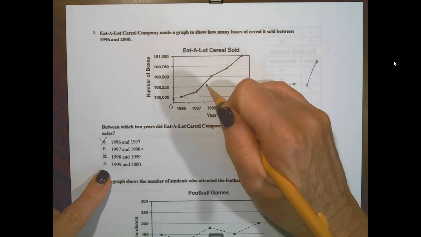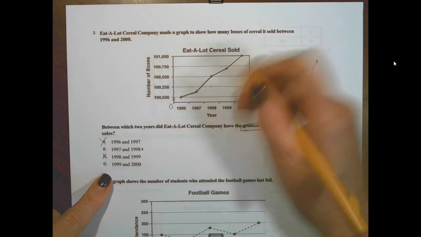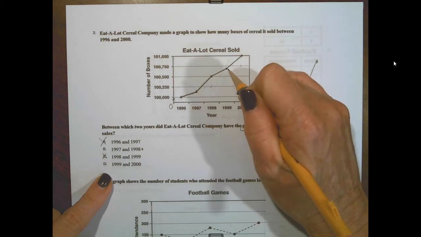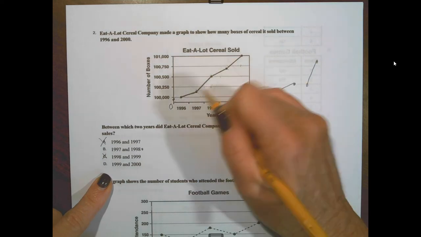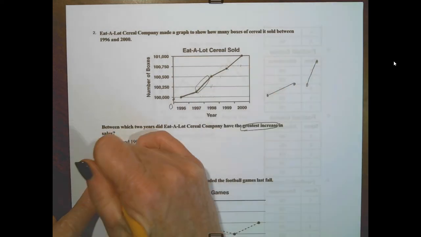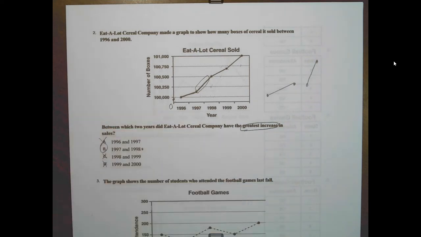The question is it as steep and as long as between 97 and 98? And when I look at it, it goes past one set of increment marks and barely into another. So it is not as long and steep as 97 to 98. So we're going to pick B as that choice.